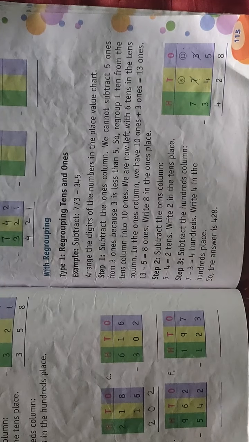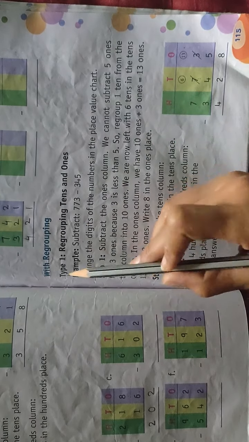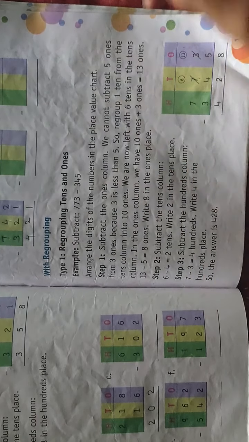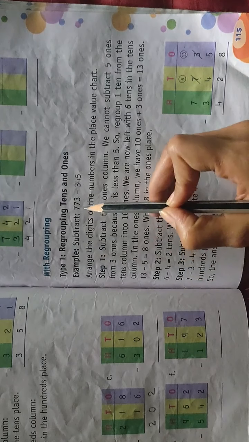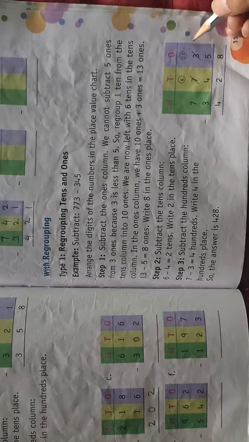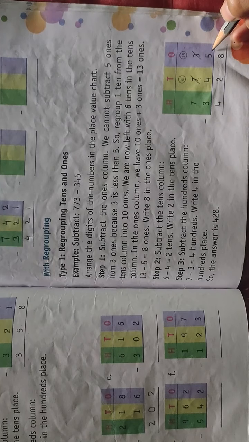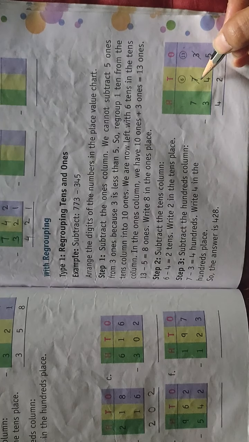Hello students, now our point is regrouping, which means subtracting from a 3-digit number with regrouping, that is, with borrowing. We will see this. In that, the first example given is 773 minus 345. The example is arranged here in a place value chart column. Let's see. Starting from the ones column, 3 minus 5. As 3 is smaller than 5, we can't subtract it directly, right? So we'll take 1 borrow from the next column.